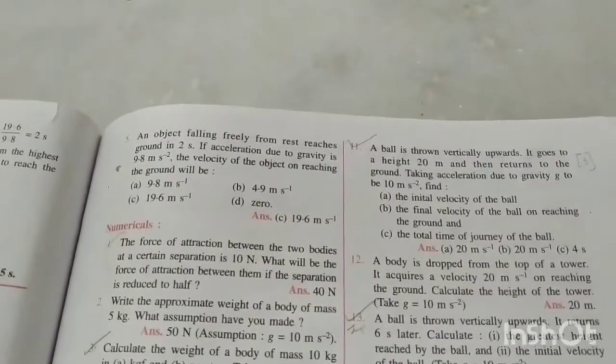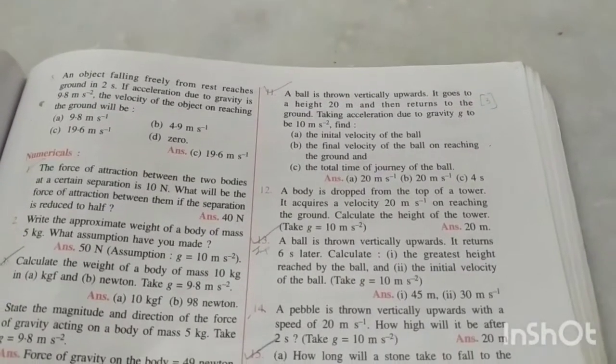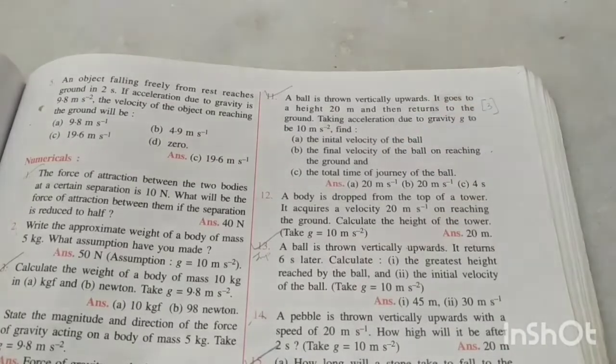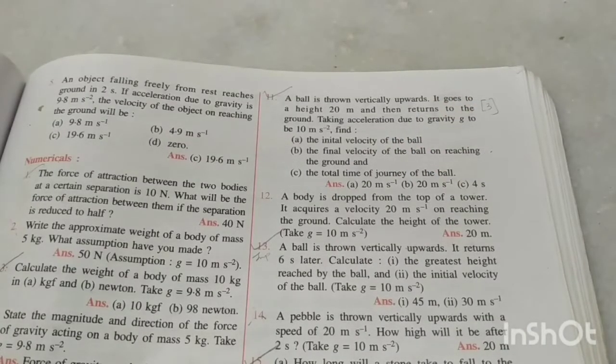Now in the 13th sum, a ball is thrown vertically upwards and it returns 6 seconds later. That is, total time is given. So how much time will it take only for the upward journey or only for the downward journey? 3 seconds each. That's right. Find the greatest height. Well, always write the data first.